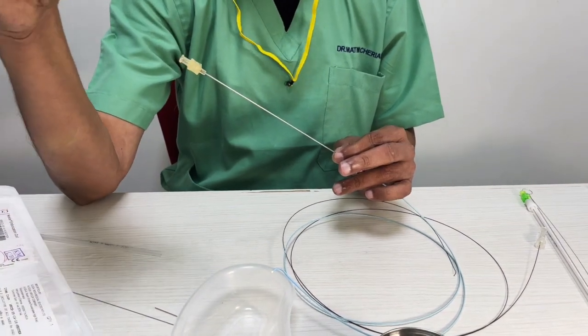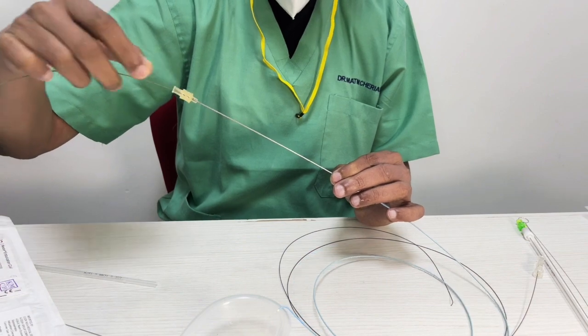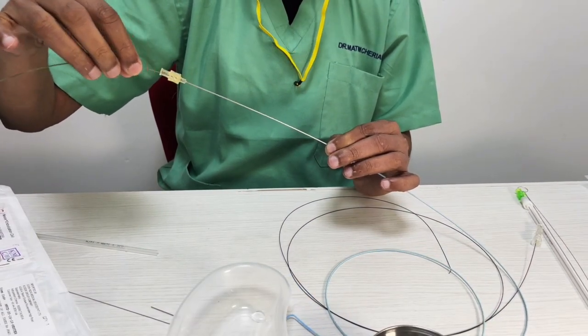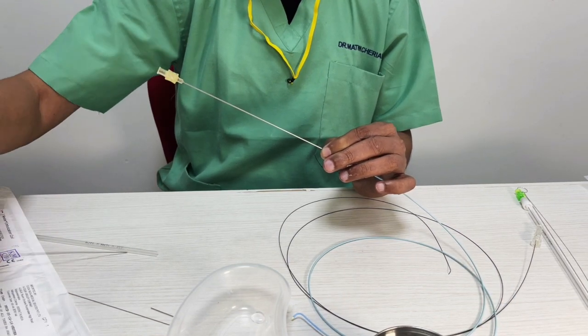Now this is stiff. This will not take that bend, it gets very tough. So remember, you will not use this. Now to start pushing, you can use a stiff end to just allow it to enter inside the catheter. So you push it to a certain level. Once you push it to a certain level, then you take your soft end and push it.